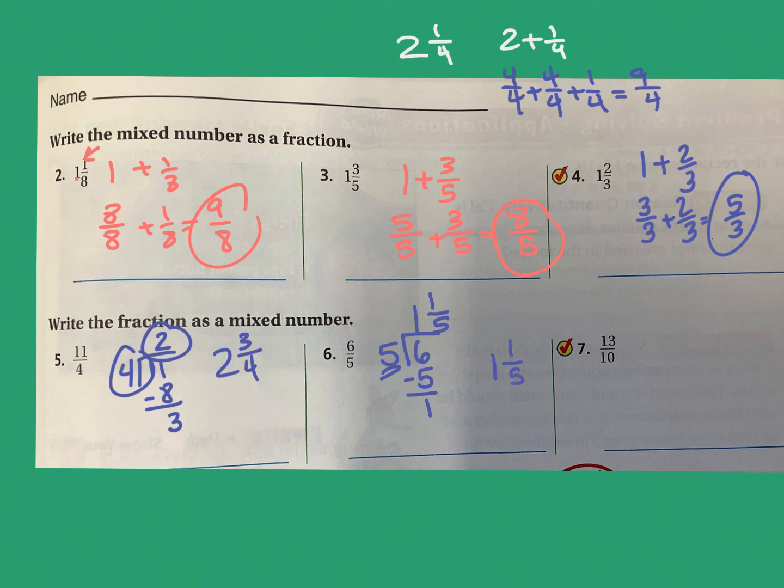It is 1 whole with 1/5 more, 5 fifths with 1/5 more. And for this improper fraction where the larger number is on top, we do the same thing. 13 divided by 10. 10 into 1 is 0, and then 13. 10 times 1 is 10, and I have 3 out of the 10 left over. So it's 1 and 3/10 as a mixed number.